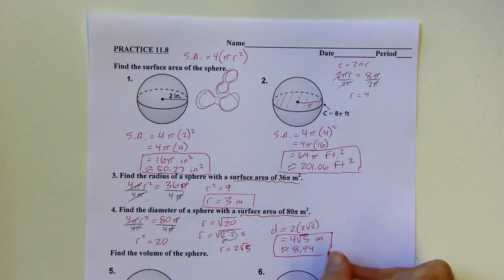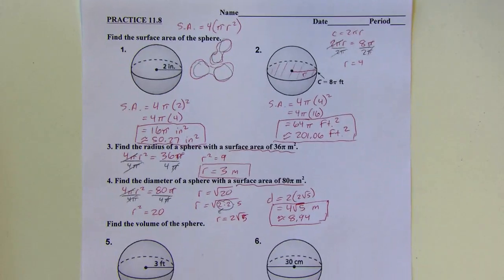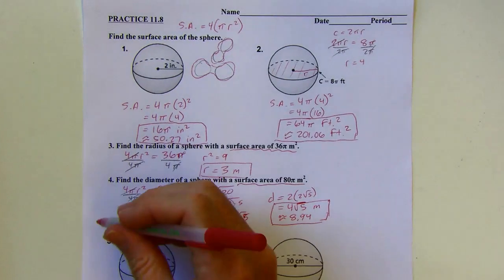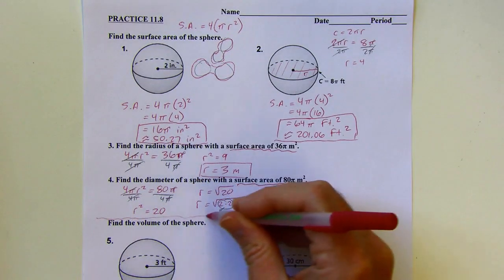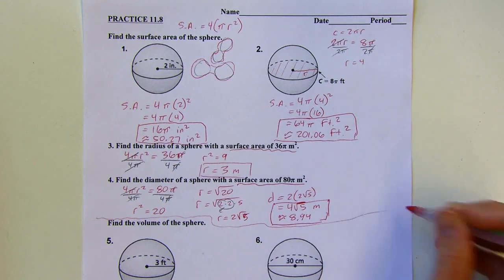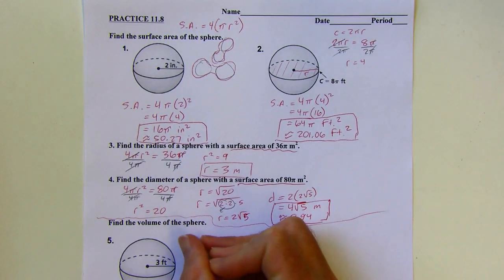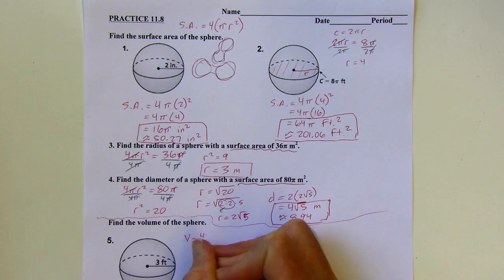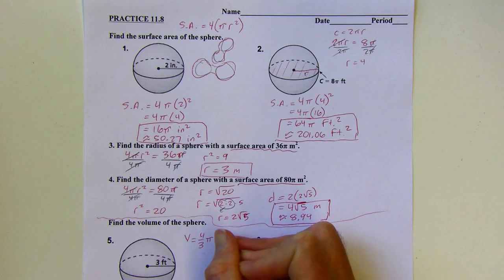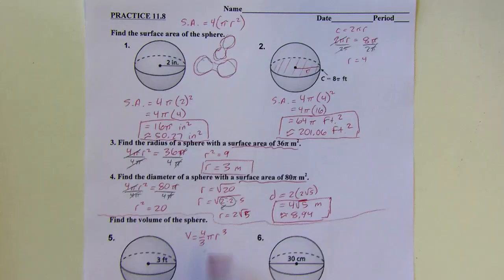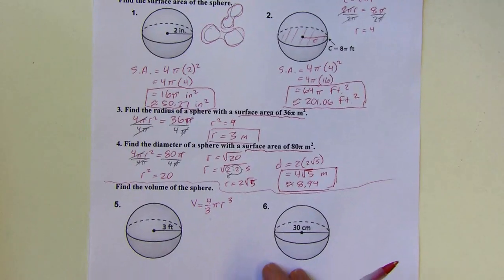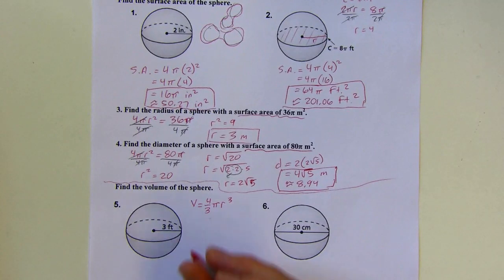Okay. All right, and then on to volume. So the volume formula, I don't have a little story about how to memorize the volume formula. I'm just going to have to tell you what it is. So the volume formula for a sphere is going to be 4/3 pi r to the third. Third because 3 dimensions volume, right? Okay. All right, so all you need here is the radius, which we've got in this one.